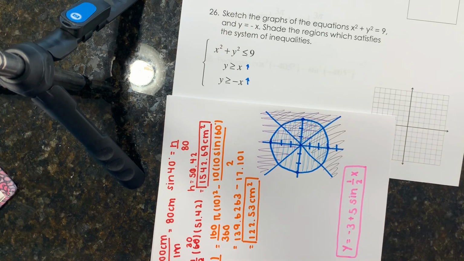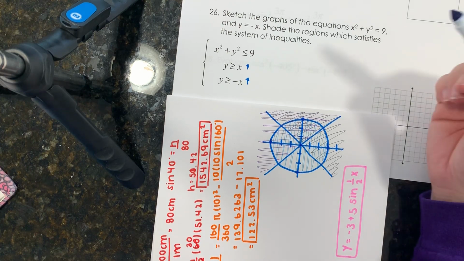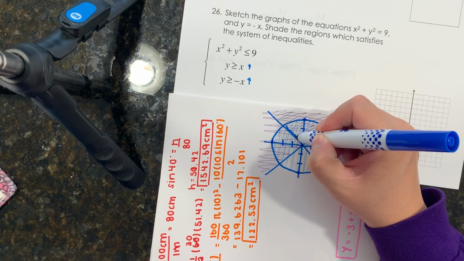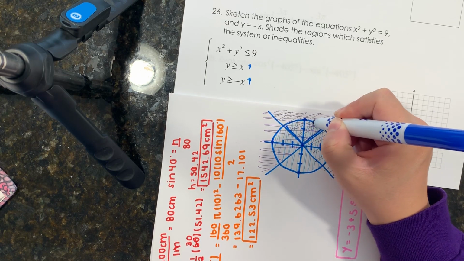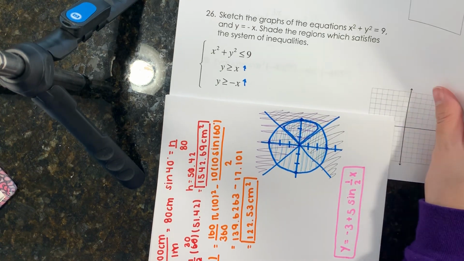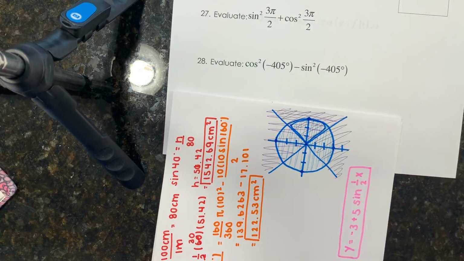So I know it's kind of hard to see, but your answer is going to be where all three of those squiggly lines overlap, and that would be inside the circle and then above both of those lines. So that would be your section that's satisfied by all three of those equations.